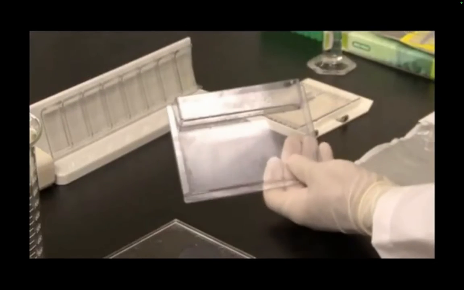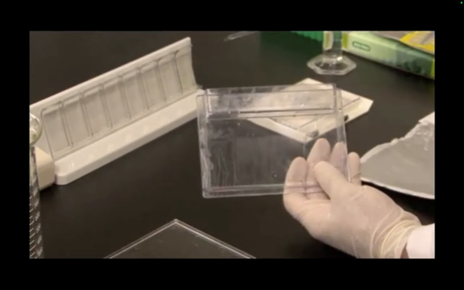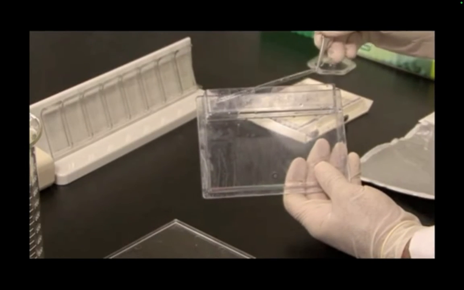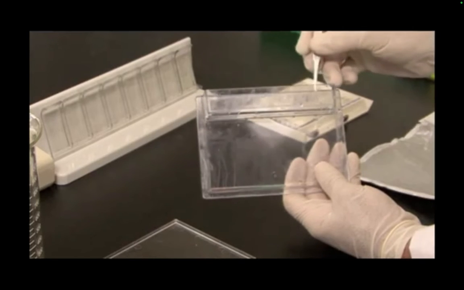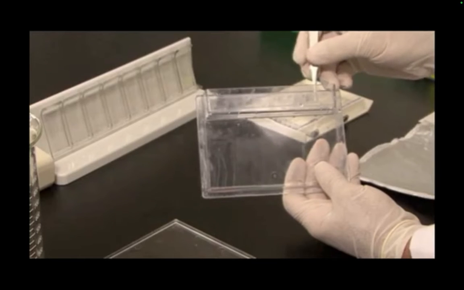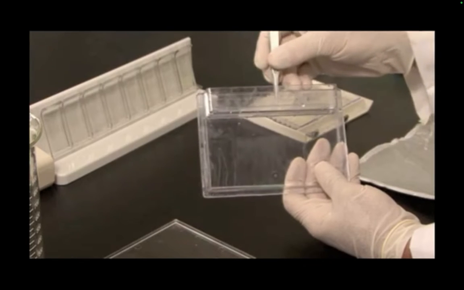Place the IPG strip, and now we have to put the IPG strip into that well that is there in the SDS gel. Place the gel side up, with the plastic backing against the back of the cassette. Position the strip centered in the middle of the well with your forceps. We're just making sure that it's centered, and gently push down on the strip until it touches the gel.